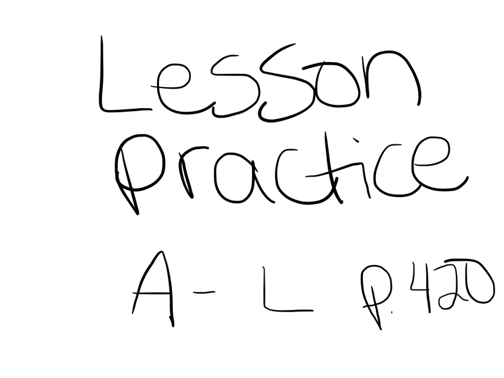You're now going to try to do the problems A through L on your lesson practice on page 420. If you have any questions, please ask. Try to do the ones that you know. You're going to have to use a centimeter ruler to find the following measurements from A through E.